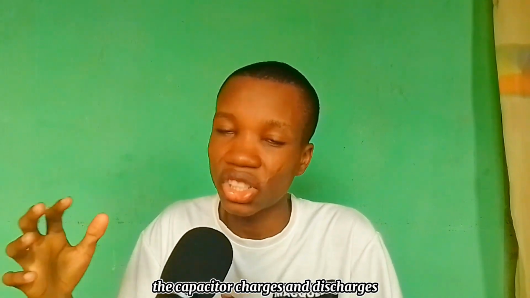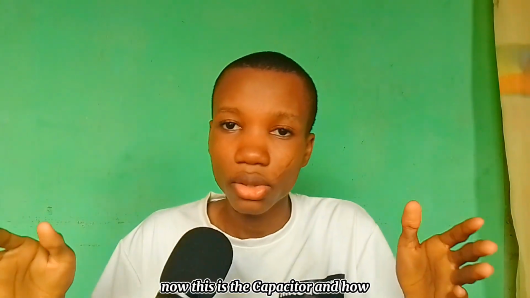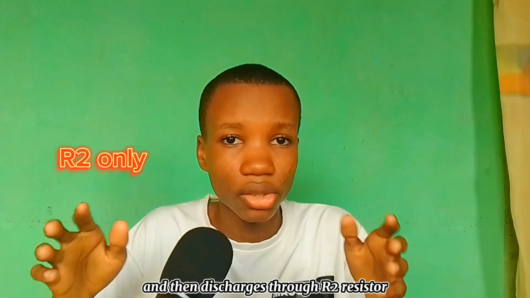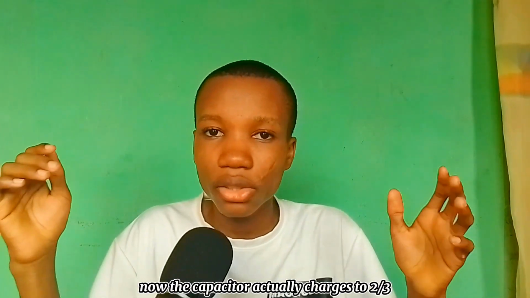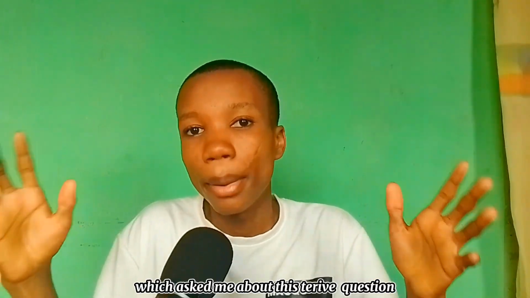Yes, this is how it works. Understand me very well. The capacitor charges and discharges, which creates the 50 Hz frequency and also the 50% duty cycle. Now this is the capacitor, and this is how it's charged. The capacitor charges through the R1 and R2 resistor, and then discharges through the R2 resistor, which is also connected to pin 7, the discharge pin, and the charging process is also connected to pins 2 and 6. Now the capacitor actually charges to 2/3 of the supply voltage, and then discharges down to 1/3 of the supply voltage. So I think I've answered the question from one of my sponsors.